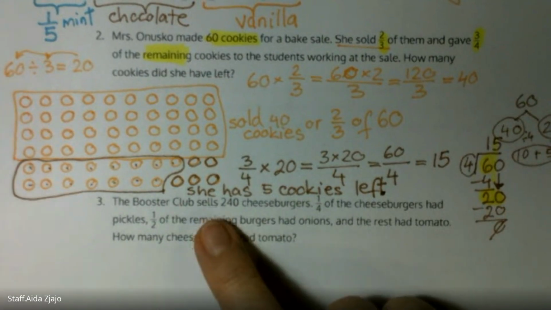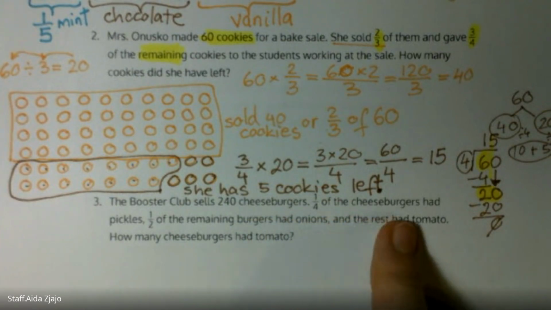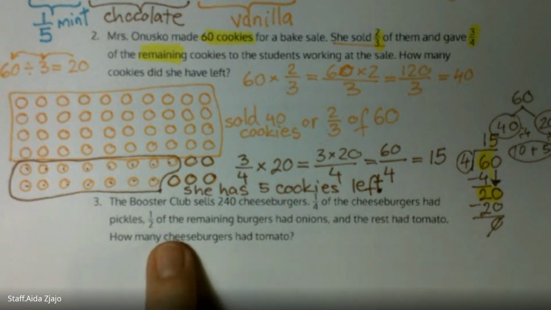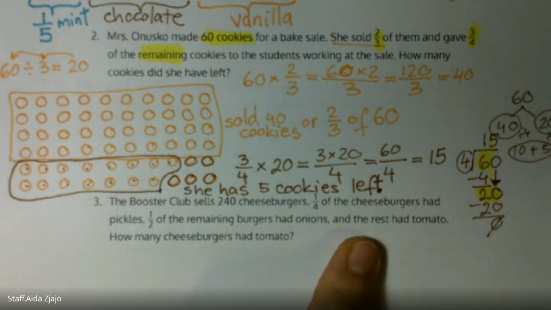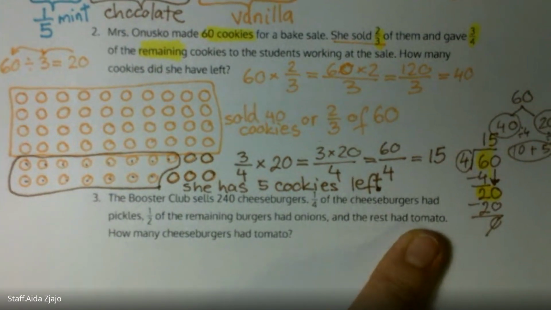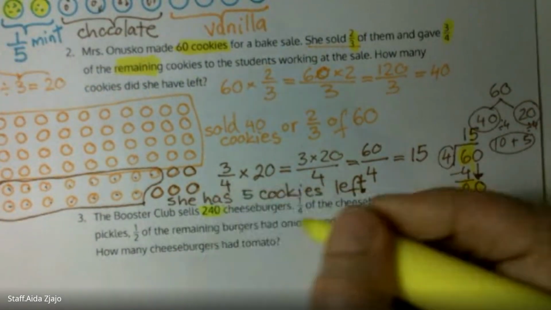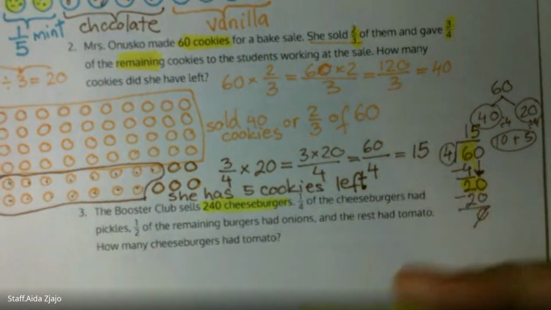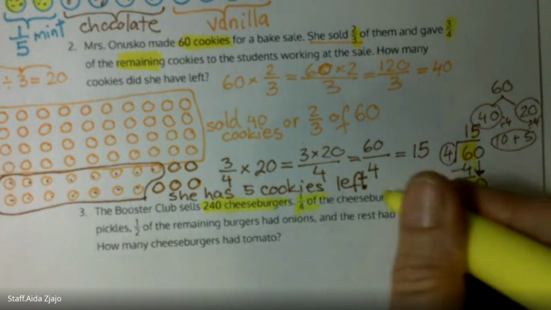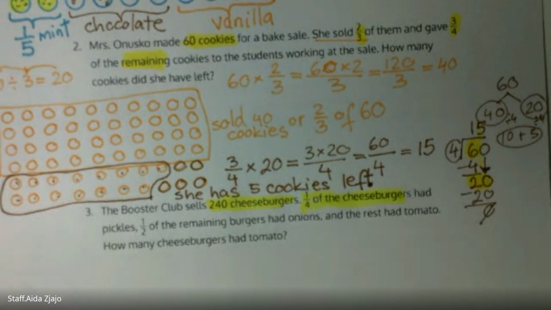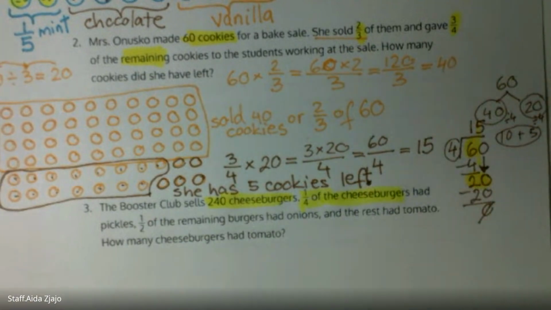The Booster Club sells 240 cheeseburgers, and 1/4 of the cheeseburgers had pickles. 1/2 of the remaining burgers had onions, and the rest had tomato. So let's start this mathematically. 240 cheeseburgers is the total. 1/4 of the cheeseburgers had pickles.